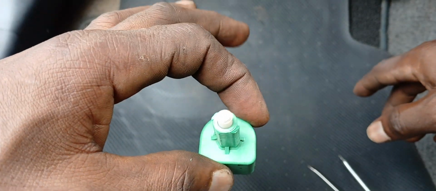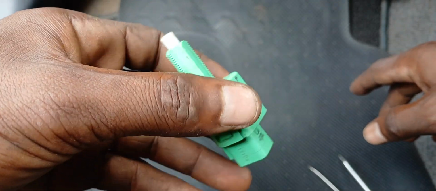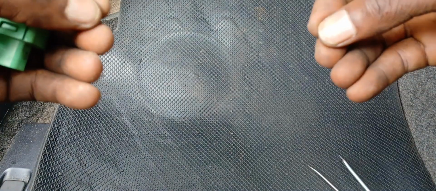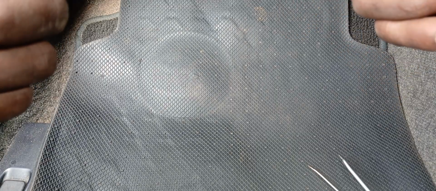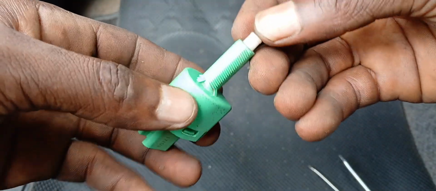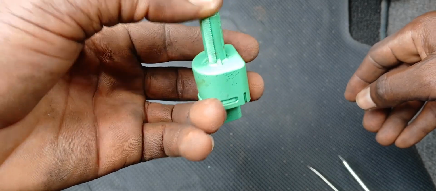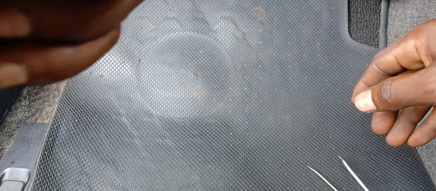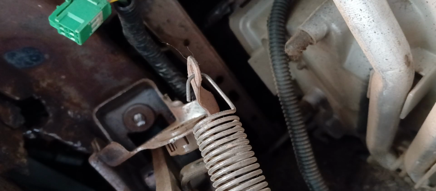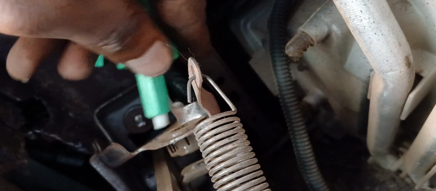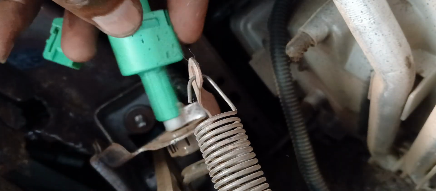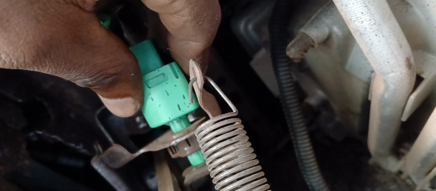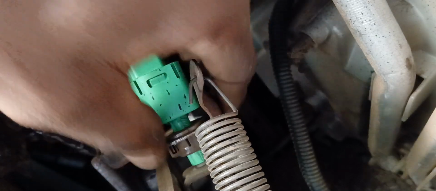Previously when I removed it, the spring was really soft, so I needed to extend it a bit in order to increase the tension in the spring. So now the spring is very firm. All right, so let's fix it back. Let's fix this back. All right, so that's it. It's firm.